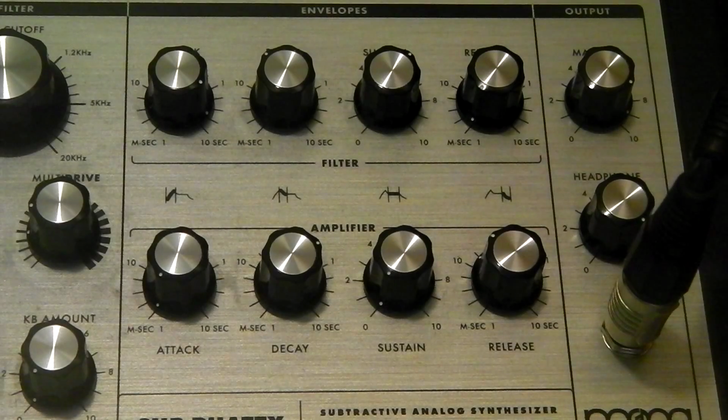Okay, and that's basically the basics of the filter and the envelopes. So on the next video we should be looking at the modulation section and how we can affect things with the LFO.